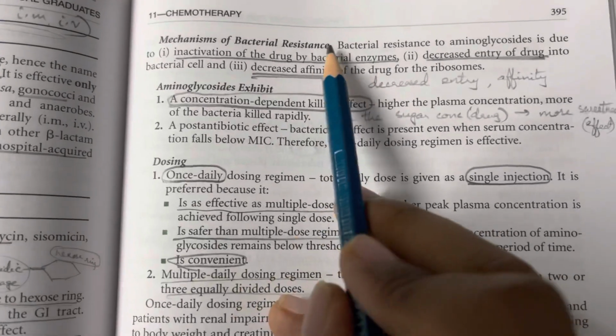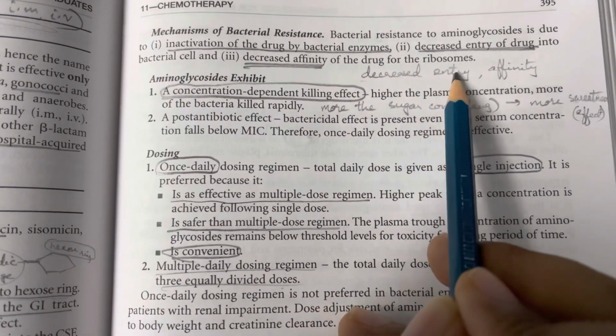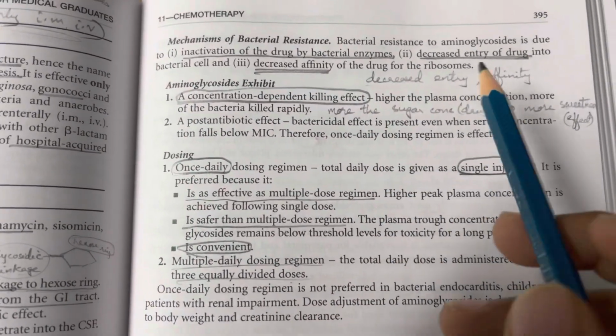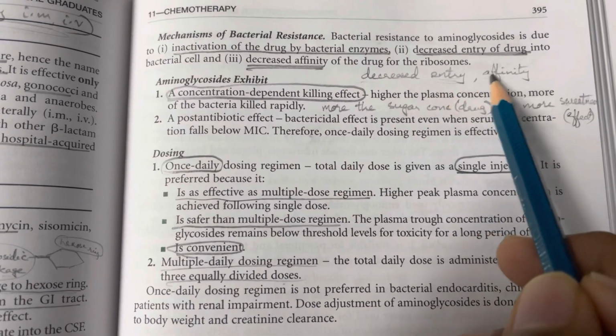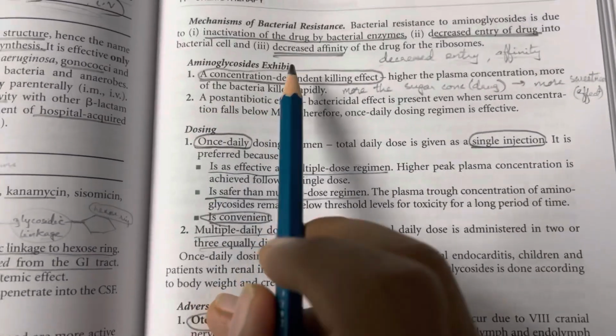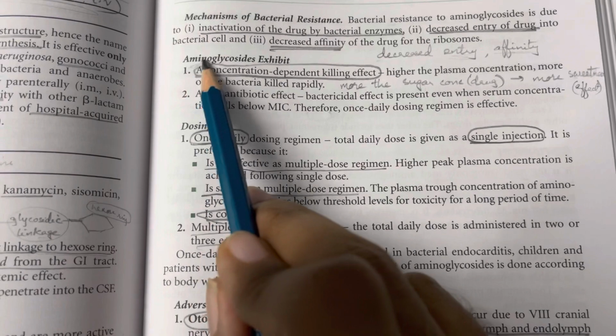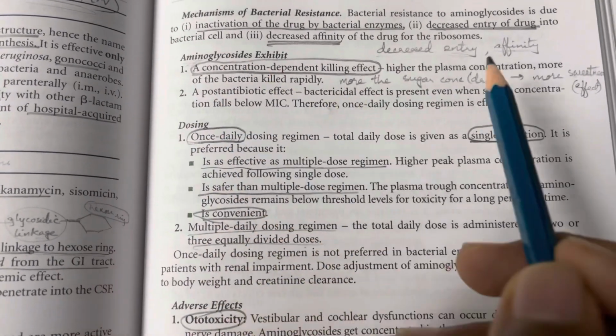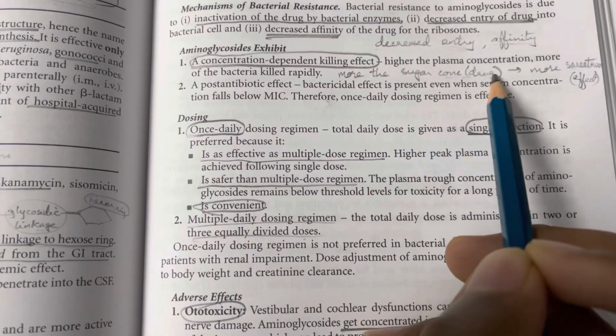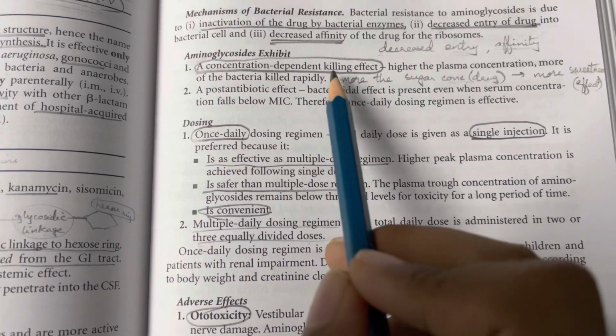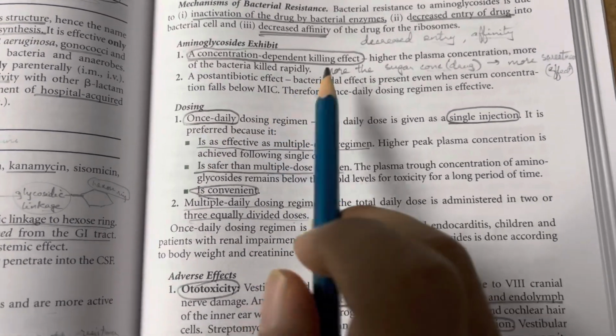Mechanisms of bacterial resistance: decreased entry of the drug into the bacterium because of decreased O2, and decreased affinity. Aminoglycosides are like sugars, right? The more the sugar, the more the sweetness, so the more the effect. The more the drug concentration, the more the effect. So it is concentration-dependent killing.